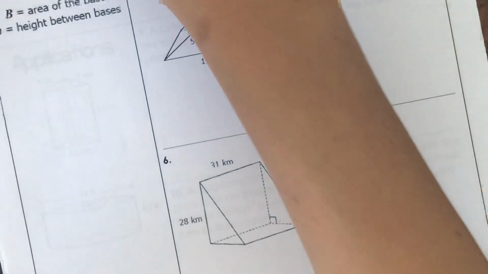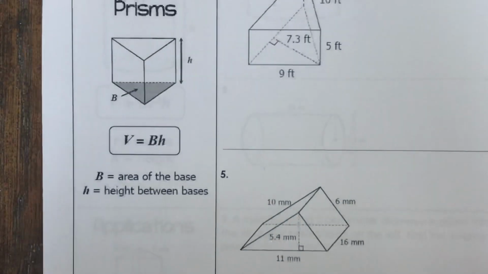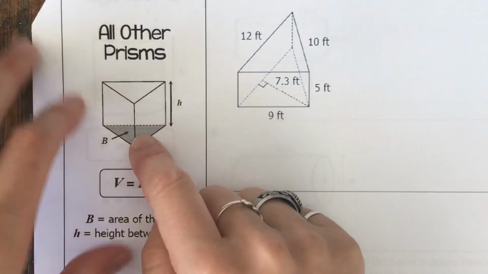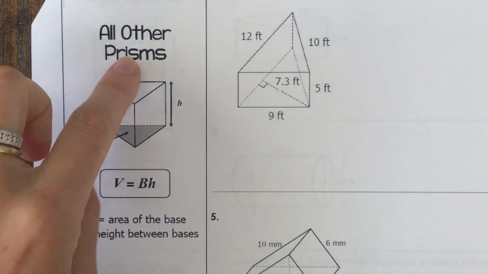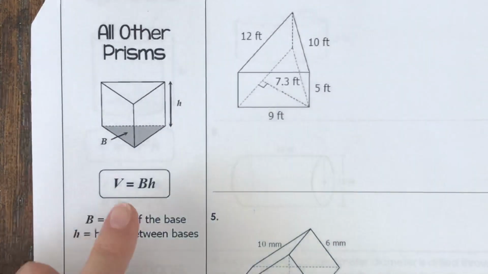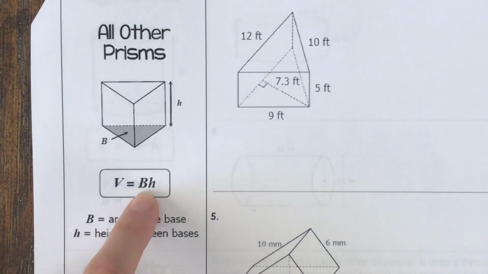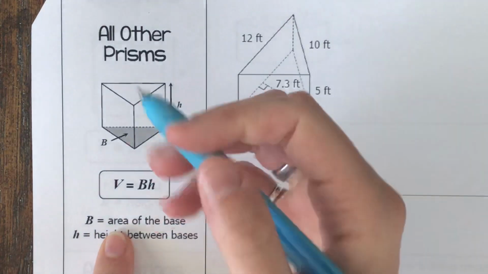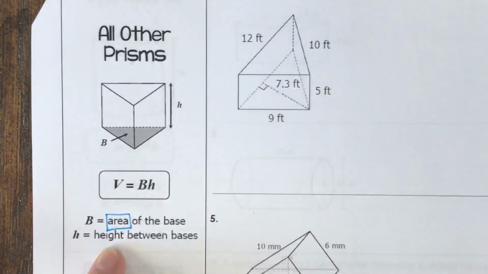Now, all other prisms, okay, so remember, a prism means that the top and the bottom are the same shape and they're parallel to each other. All other prisms are going to have a volume formula that's just a little bit different. It's volume equals big B times H. The big B stands for the area of the base.